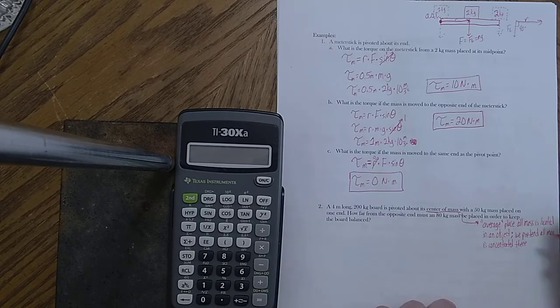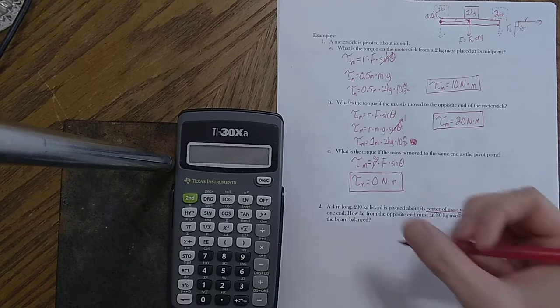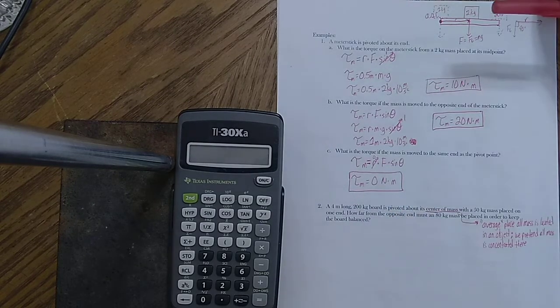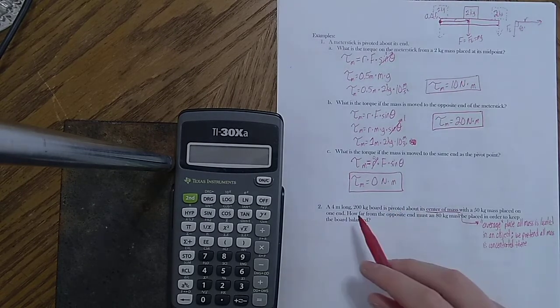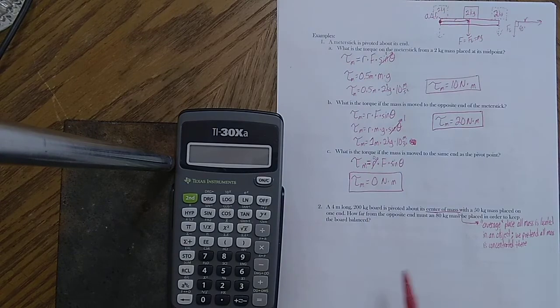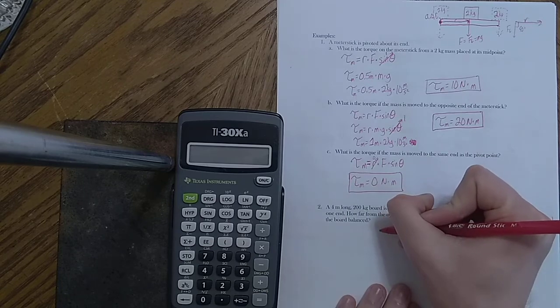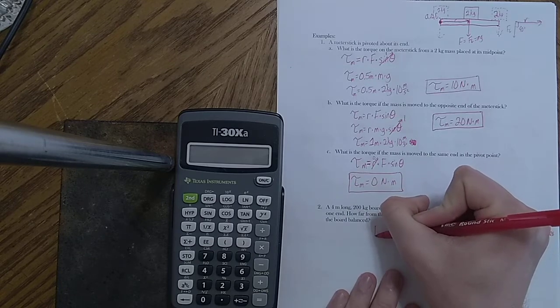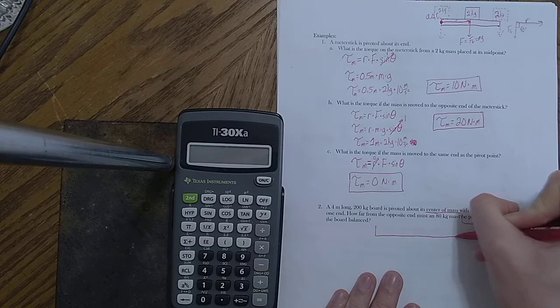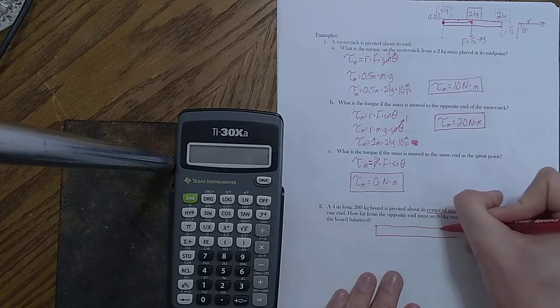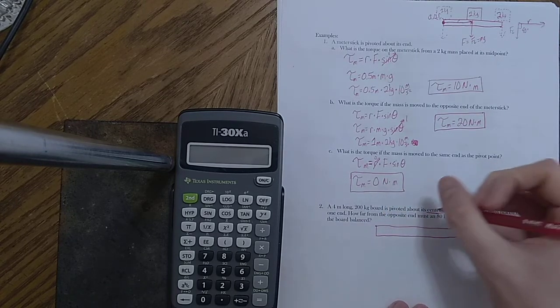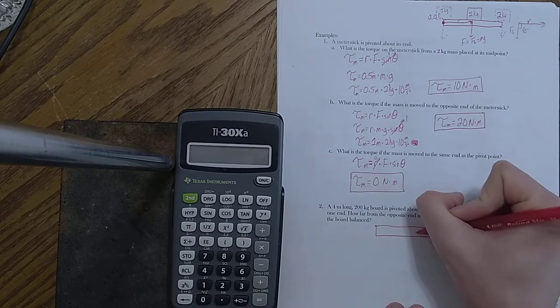If we didn't, well, then we'd have to have little mass force vectors for every single part of the object. We don't want to do that. That sounds like way too much work. So we're going to pretend that all of the mass for that board, 200 kilogram board, is at the center of mass. That's why we use this little trick. So here's what we got. We have our board. Okay. Here's our board. Here is the center of mass of that board.